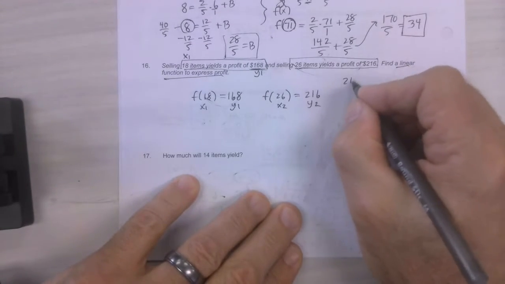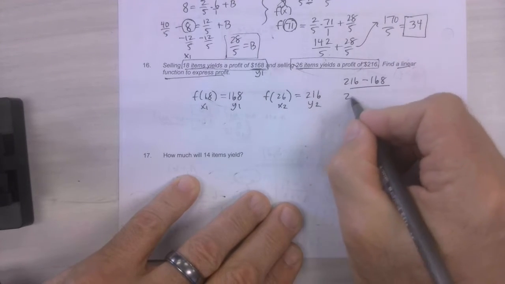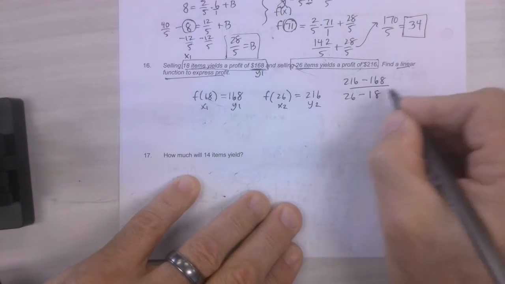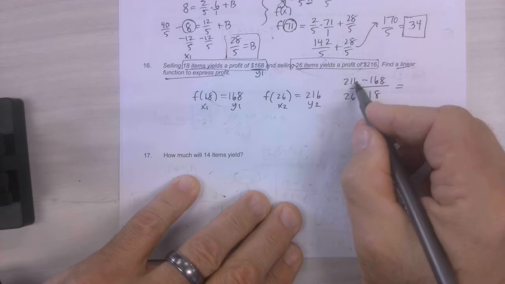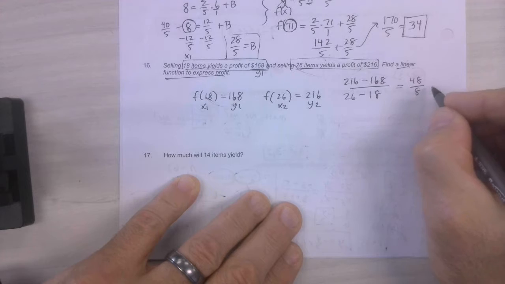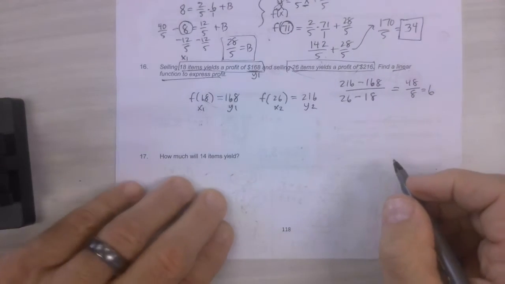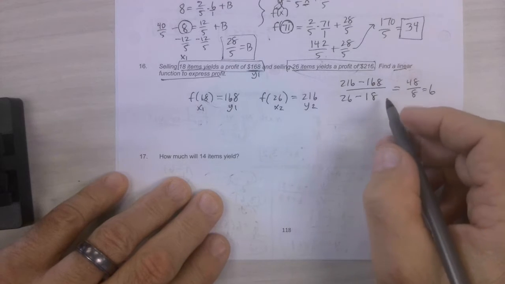So y2 minus y1 over x2 minus x1. That'd be 48 over 8, which is 6. And so there's our slope.